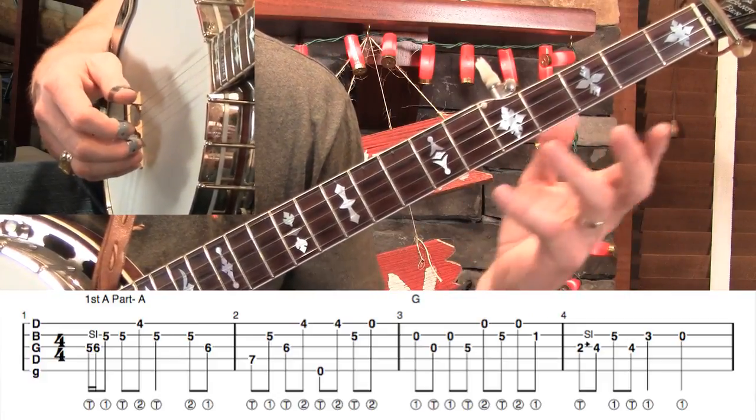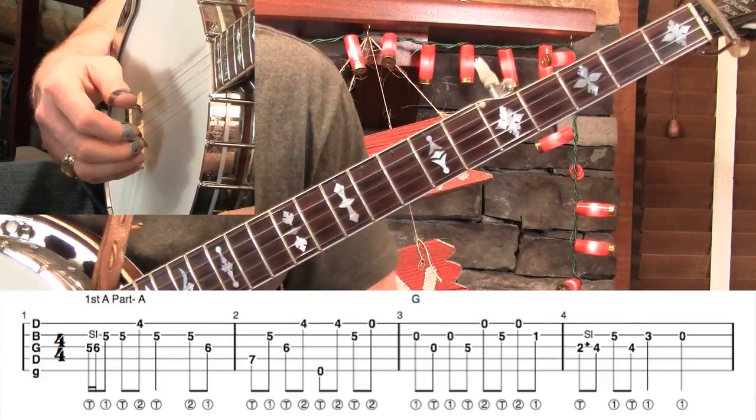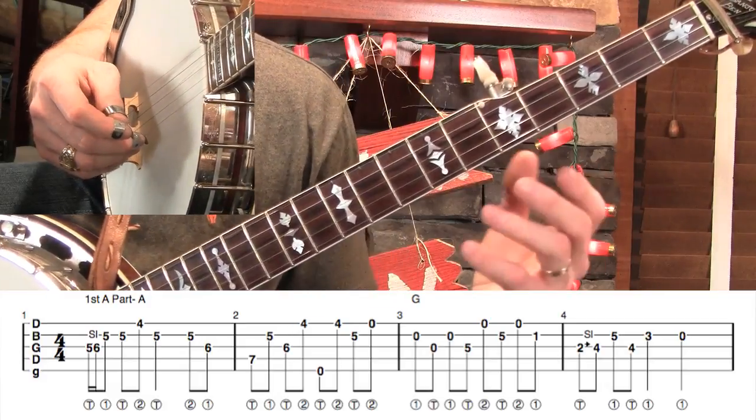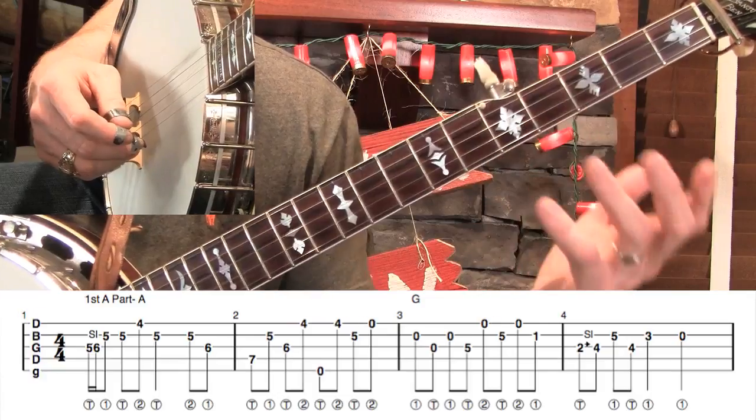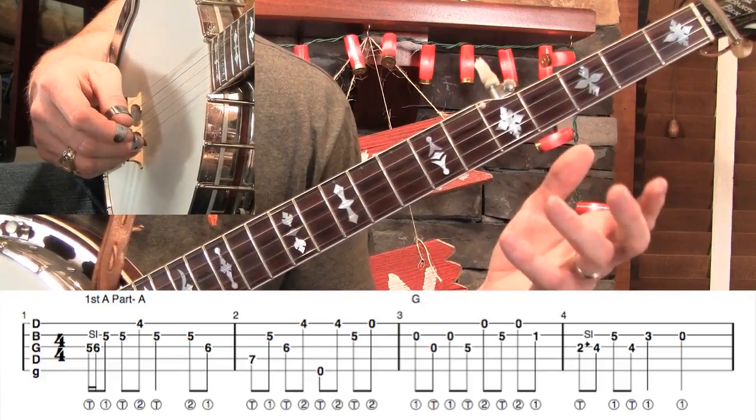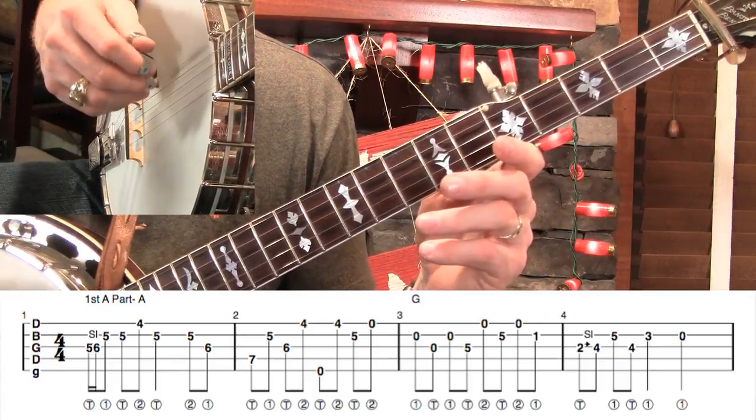In that case, if it's not, which sometimes it's not, because banjo is just a different instrument, then I'm going to alter the melody just a little bit, maybe switch a note here and there to make the overall arrangement a little bit more playable. And that's what we're going to do here.